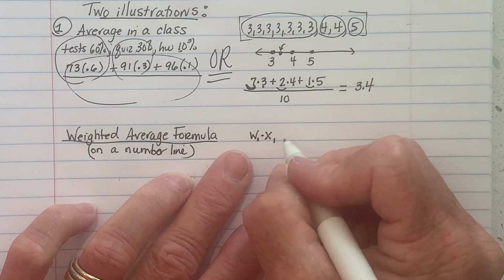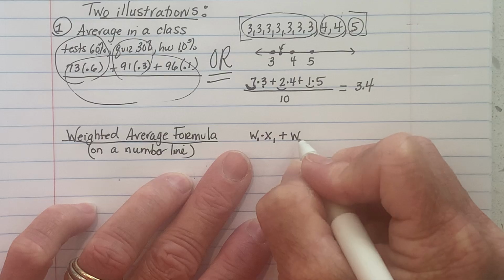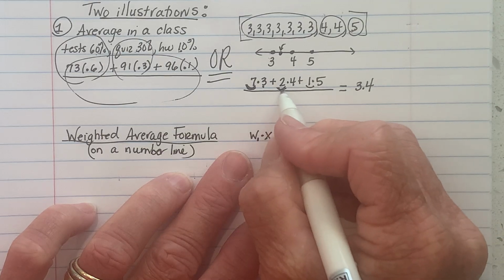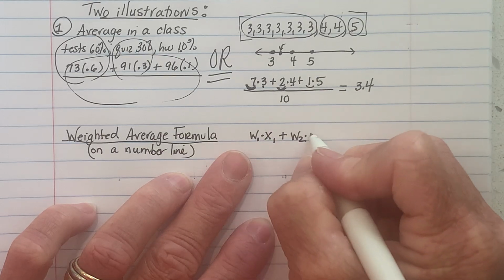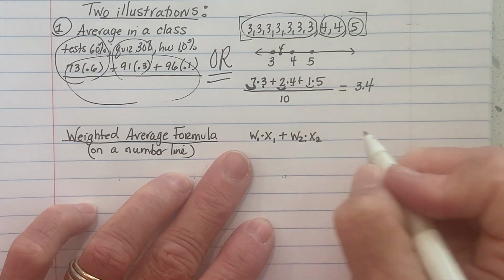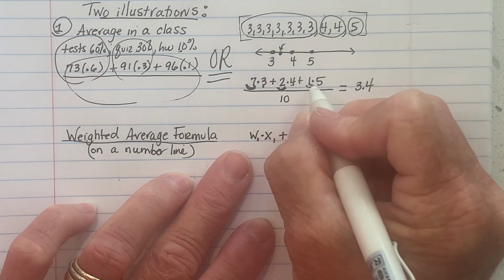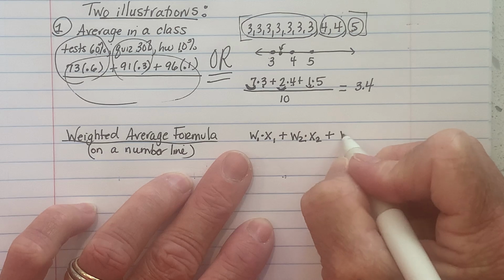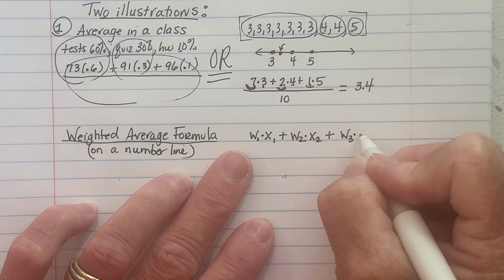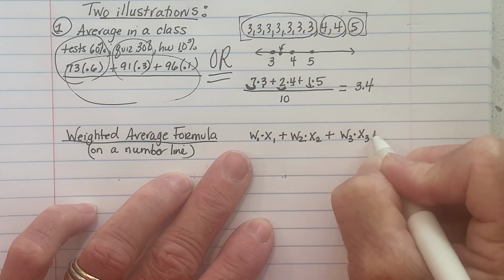The first coordinate was 3, plus the weight of the second coordinate. In this case, there were 2 4s, times the value of the second coordinate, plus the weight, there was only 1 5, the weight of the third coordinate times the value of the third coordinate, and so on.